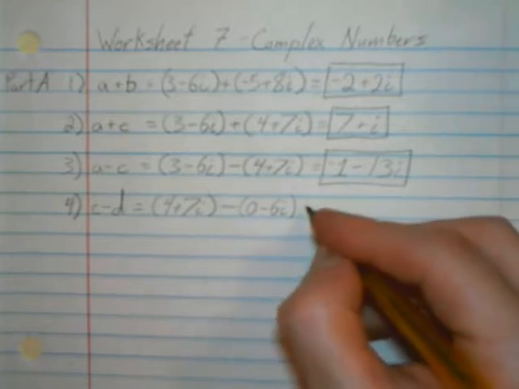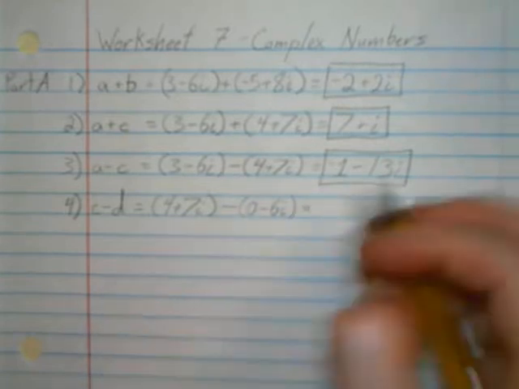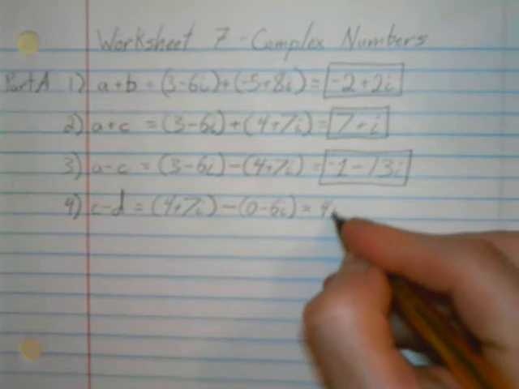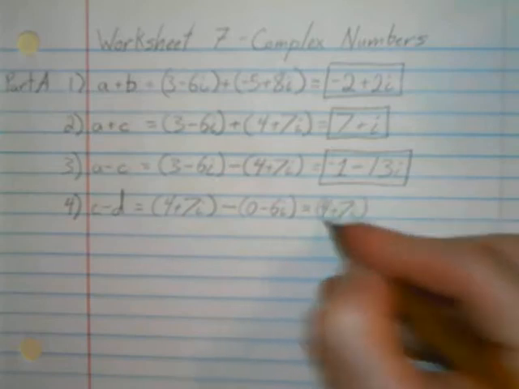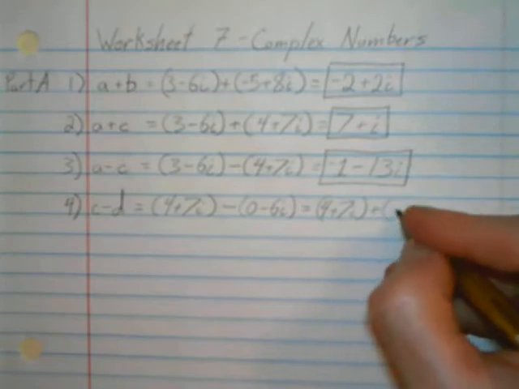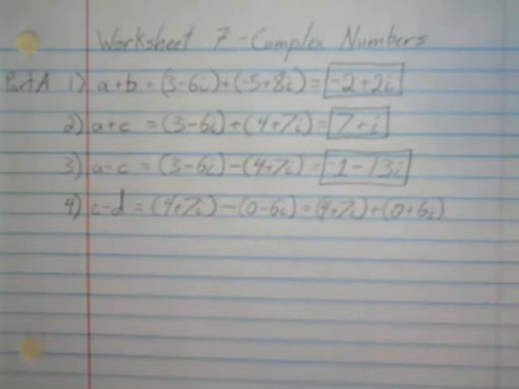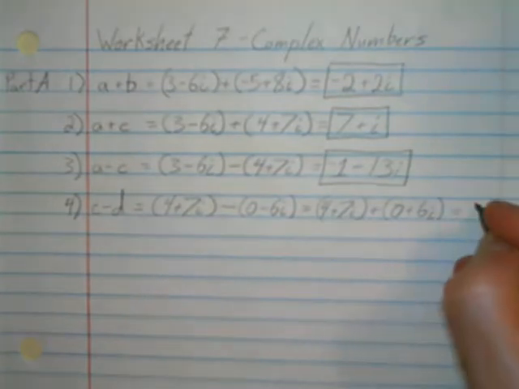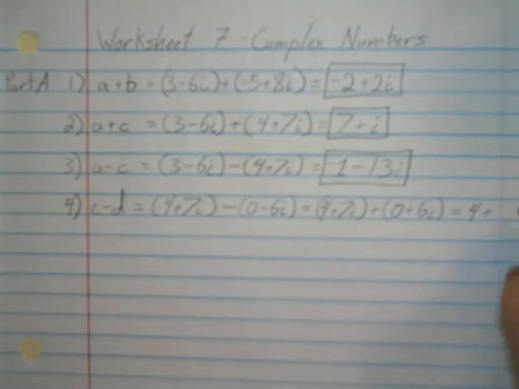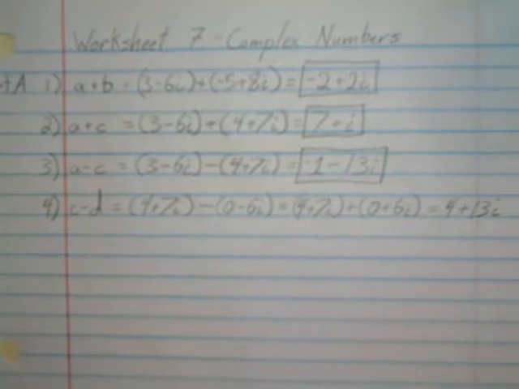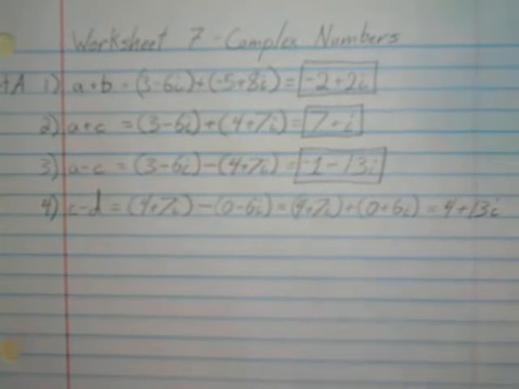You don't have to do this, but that's just something that I'm going to do. So, in this case, I have 4 plus 7i. I'm going to change and actually distribute that negative. You don't have to do this step, but I'm going to distribute this negative and change it to addition. And so my answer here is 4 plus 13i.